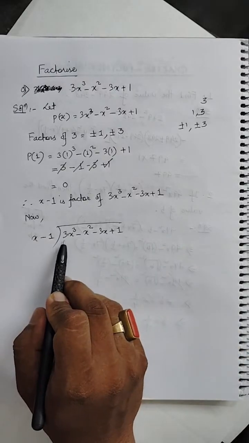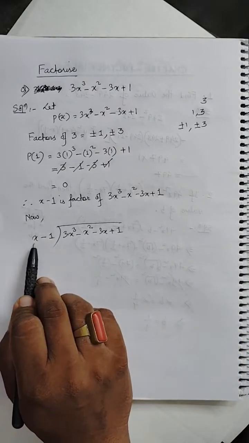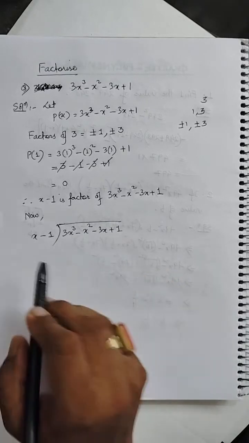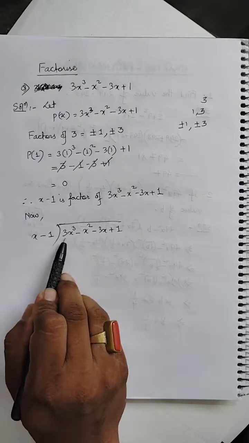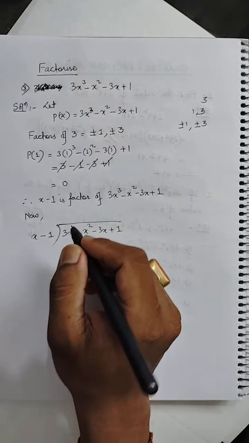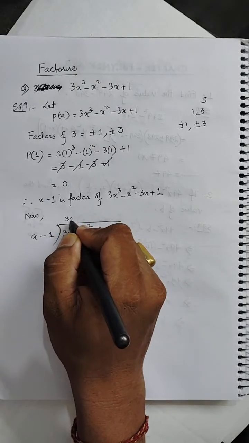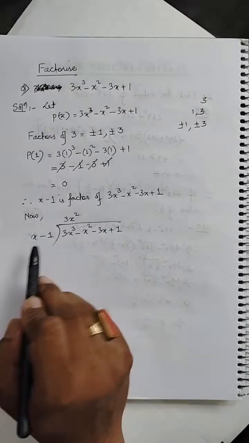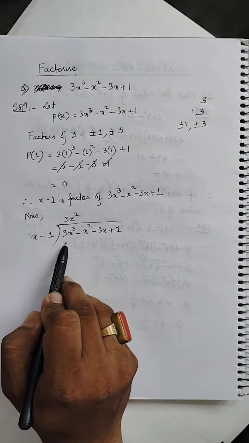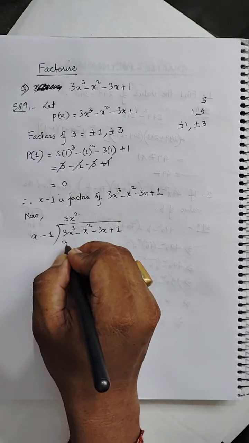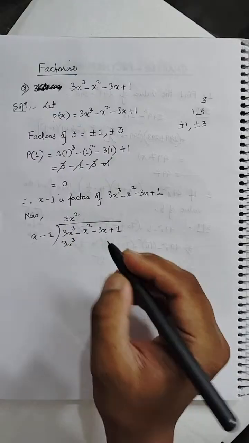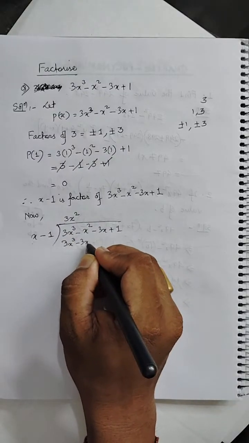So यहाँ पे है 3x cube, यहाँ पे है x. So यहाँ पे खुद से ही एक सवाल करना होता है कि x के साथ क्या मल्टीप्लाई करने से 3x cube मिलता है. Okay. So we have to multiply 3 and x square, because 3x square multiplied by x gives us 3x cube. So this is 3x cube and 3x square into minus 1 is minus 3x square.